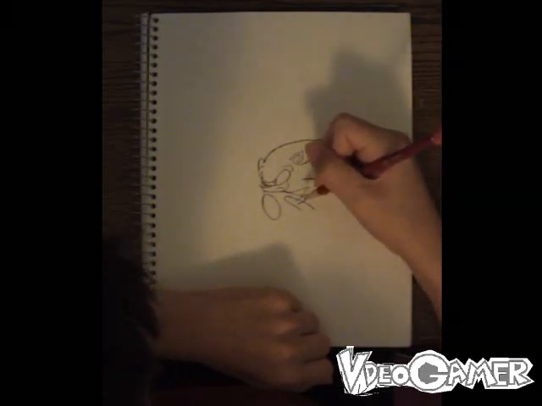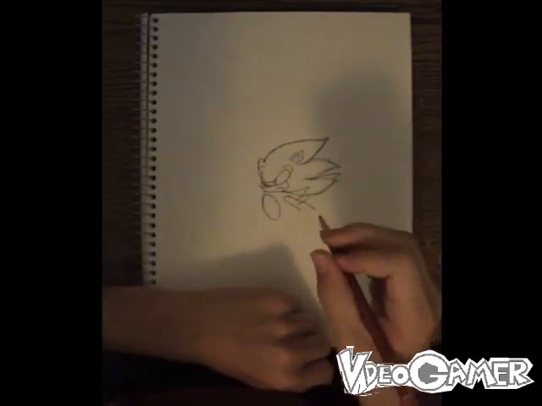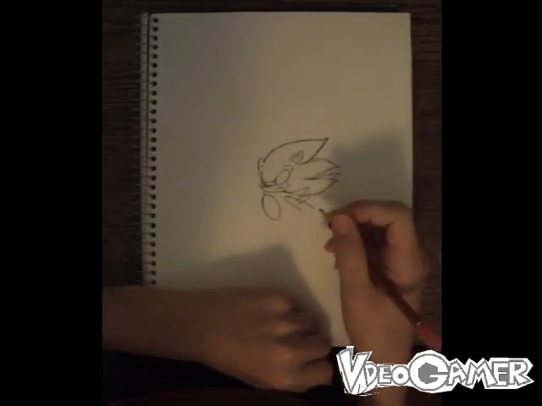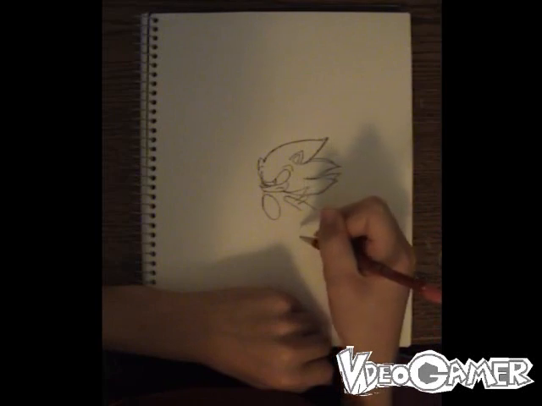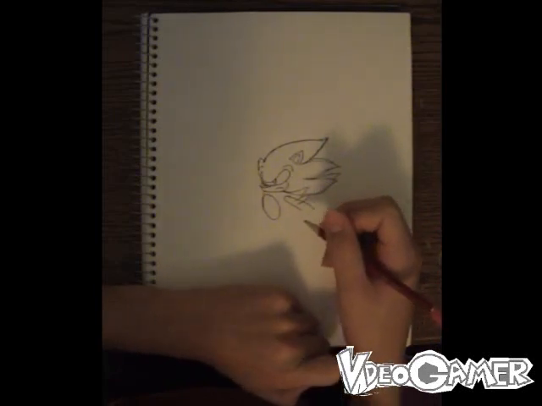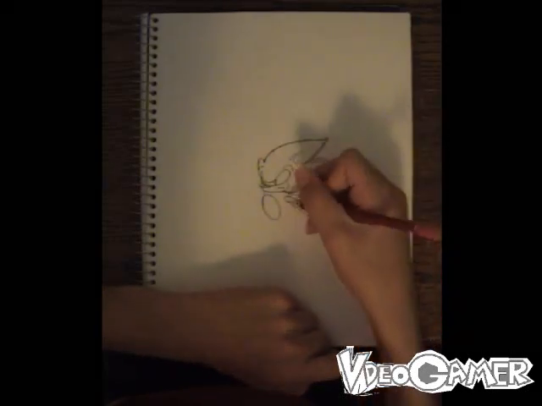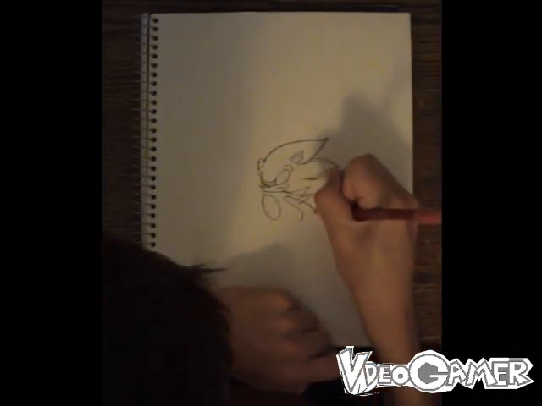Now for Sonic's joints, don't actually make them hard right angle joints or anything like that. You have to sort of curve them into it. I've noticed a lot that a right angle doesn't look good with Sonic characters because that's not how they ever draw them. So just curve in the joints like this.